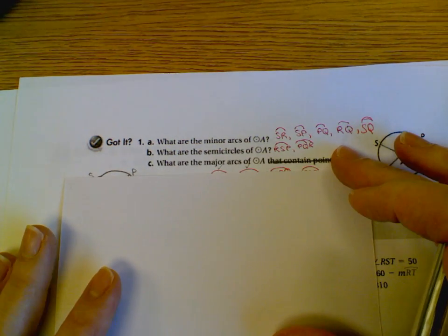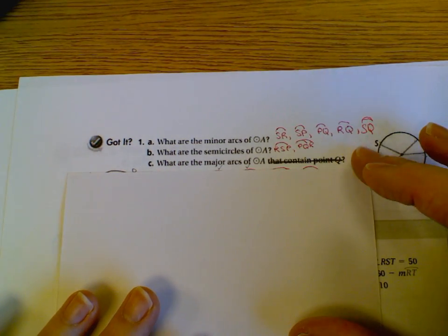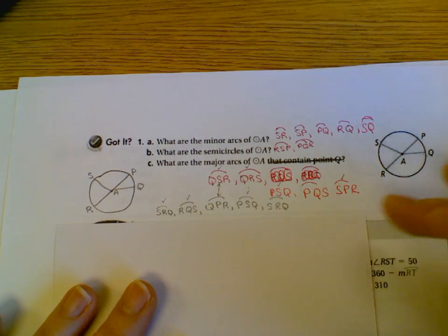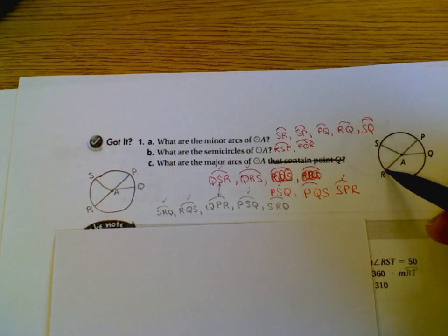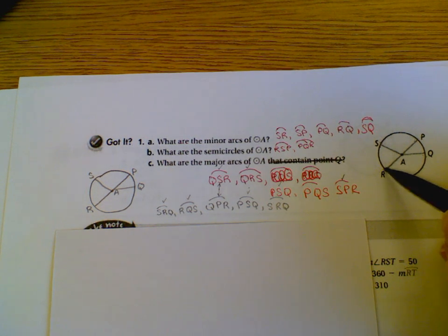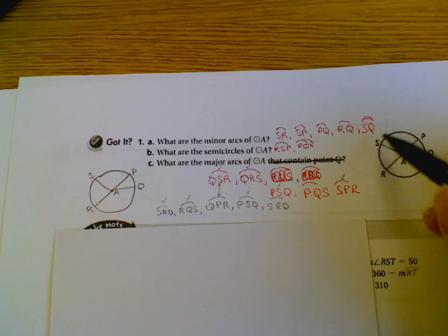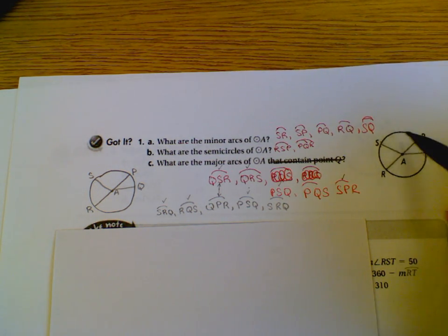And then on the very last, you are listing all of your major arcs. So you could start, I did it 2 different ways so you could see it. So I just started at 1 point, and so I started at S. So one major arc would be SRQ. Then I went to R, so the next one would be RQS. The next one at Q would be QPR or QSR. The next one would be PSQ, and then the last one would be SRQ.